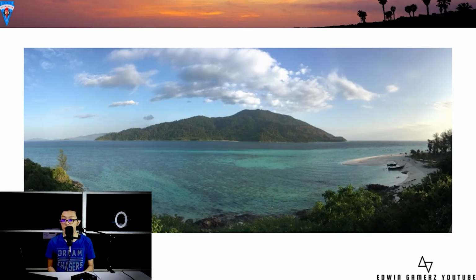Right here is another example of framing. This picture was taken from a room view looking out during a trip at Bali. It was quite interesting, so I decided to use panorama mode on my iPhone 7 and capture it.